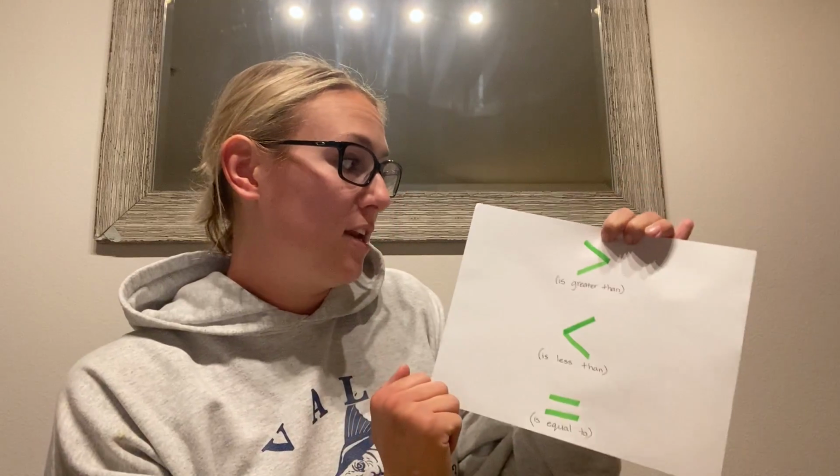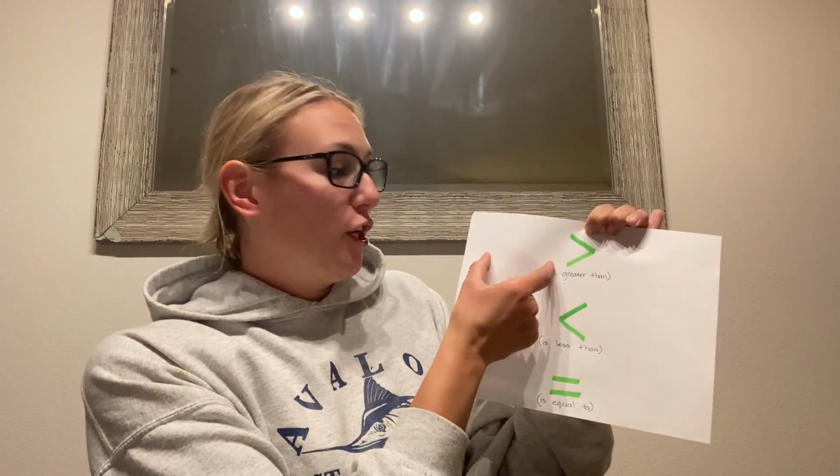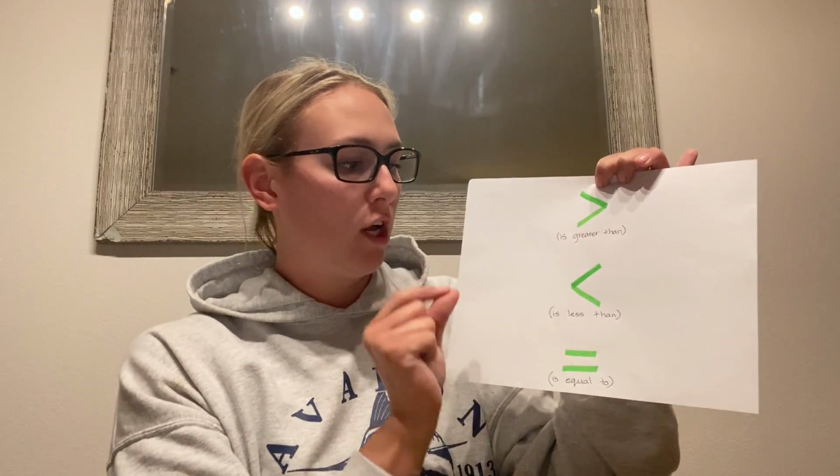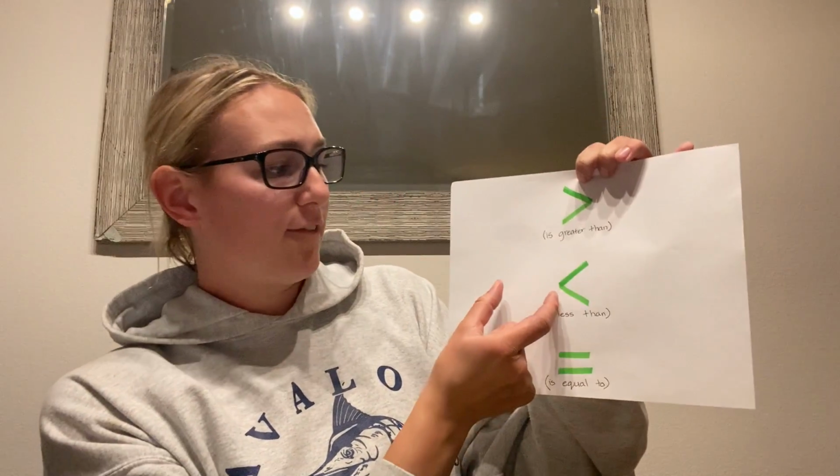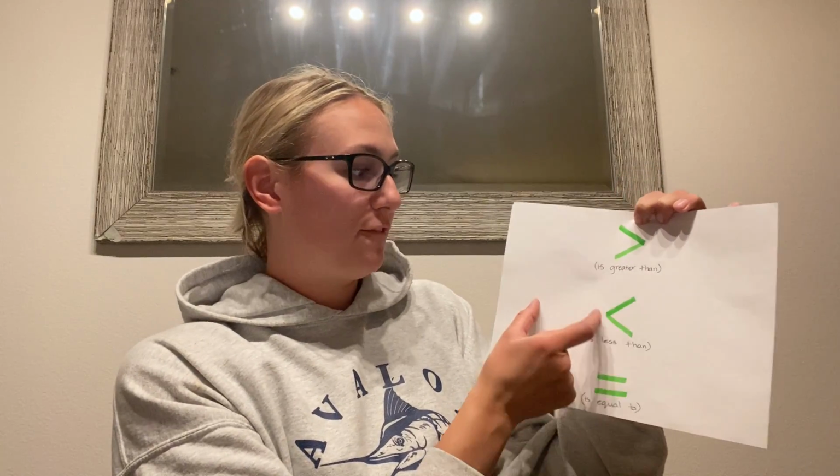The way that we read this is left to right. So if our value is 5, we're going to say 5 is greater than 4. And this symbol is called less than. We know it's less than because it starts out less and it gets greater. So if our value here is 5, then to make the sentence true, 5 is less than 6 or 10 or whatever it is.